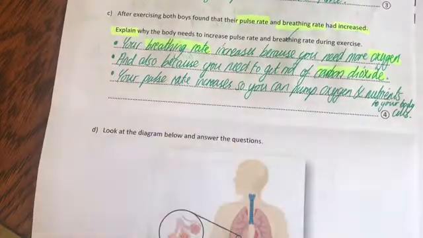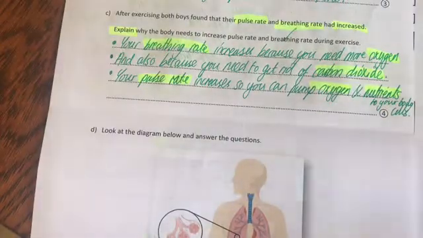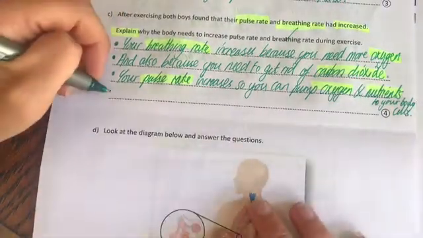So your pulse rate increases so you can pump oxygen and nutrients, you only need to mention one of them, to your body.